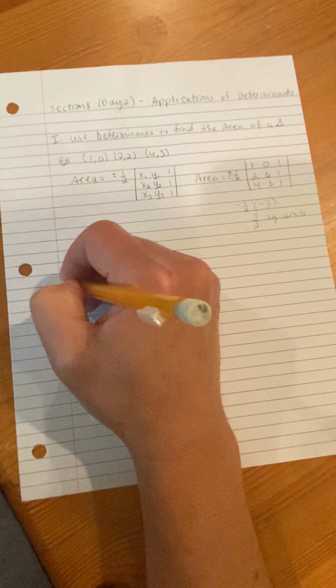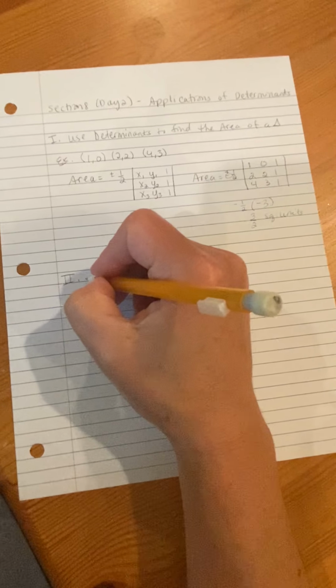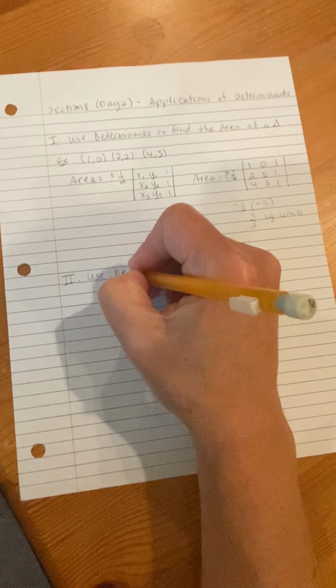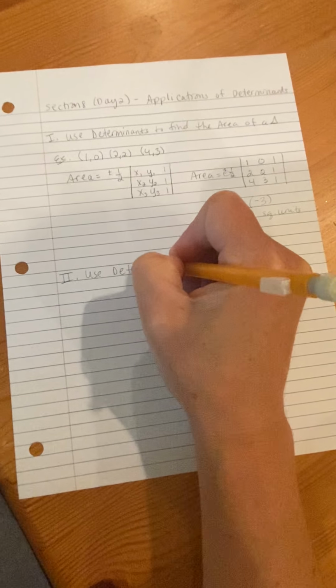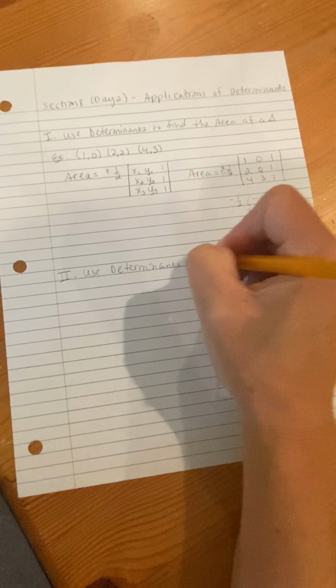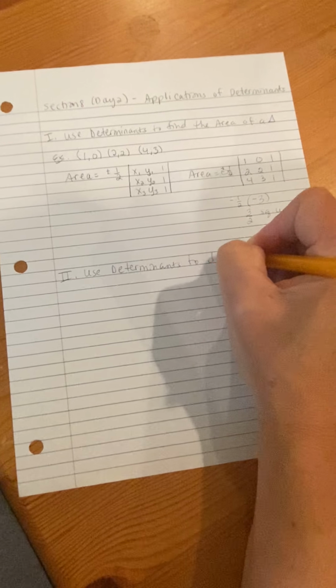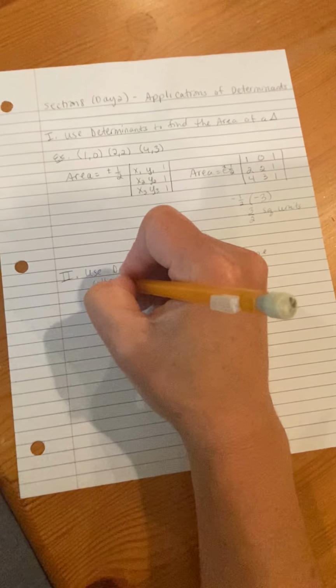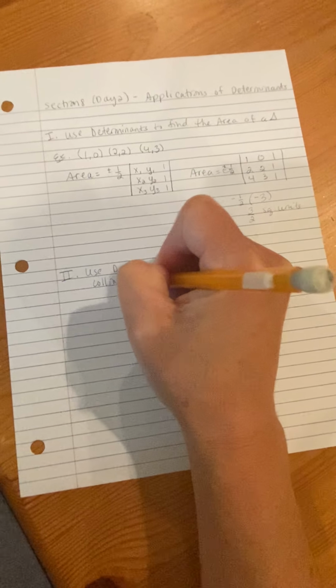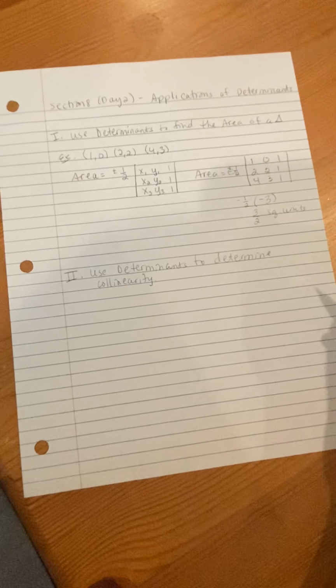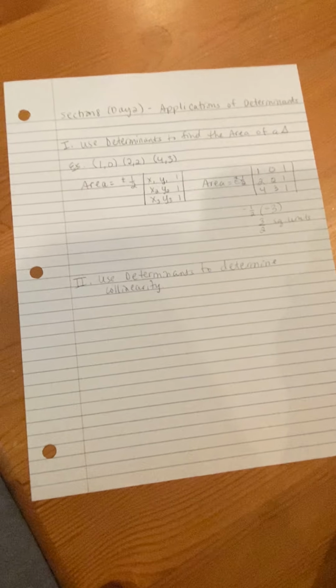All right, so the second thing that we're going to do is use determinants to determine collinearity. Collinearity, if you don't remember, means that points all lie on the same line.